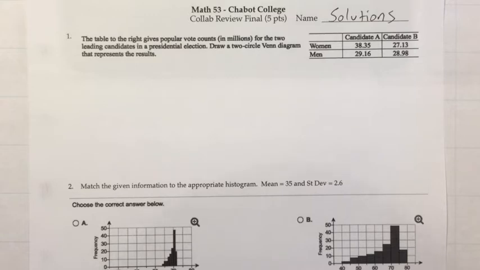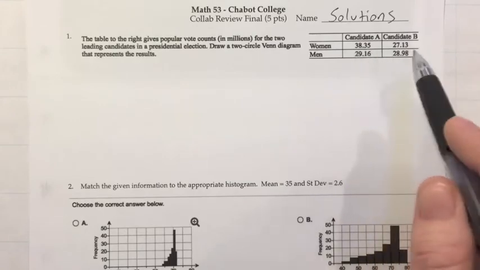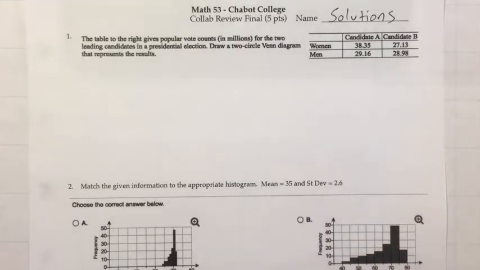The table to the right gives the popular vote that counts in millions for two leading candidates in a presidential election. Draw a two-circle Venn diagram that represents the results. And then we have this contingency table over here where we know the gender of the voters and then whether they voted for candidate A or candidate B.